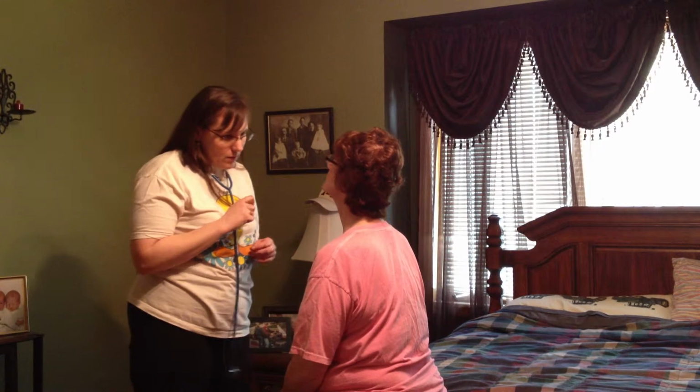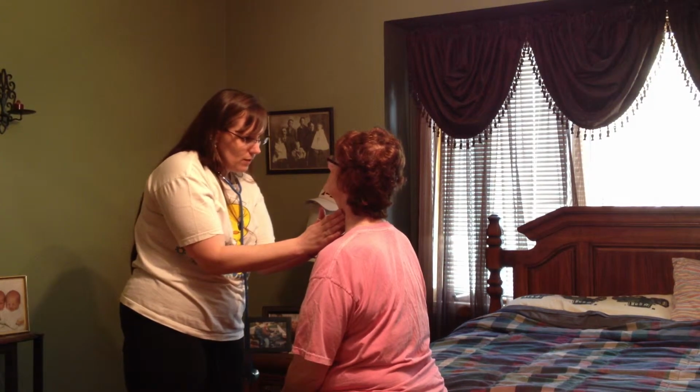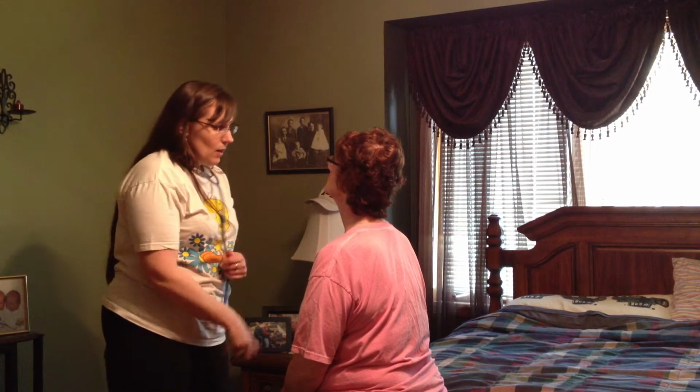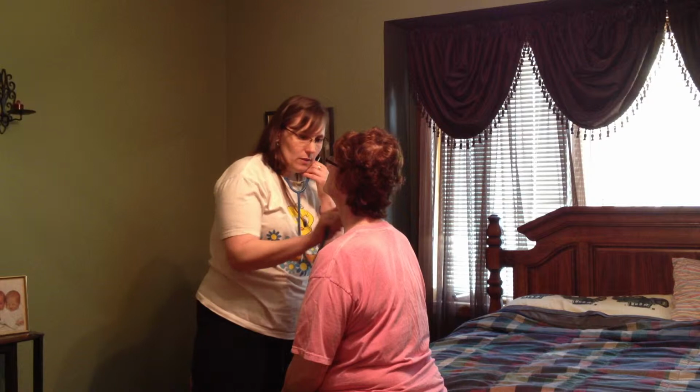And then I'm going to go over to the front of the patient, and I'm going to inspect the neck vessels. I'm going to palpate the carotids. They are present. I'm looking for any heaves. I'm going to also listen.